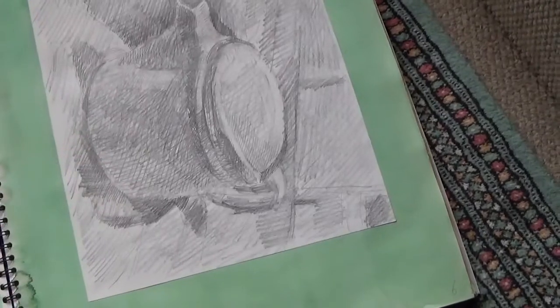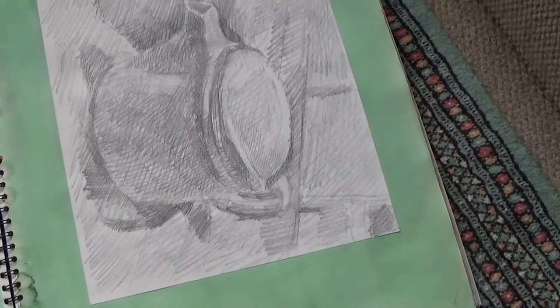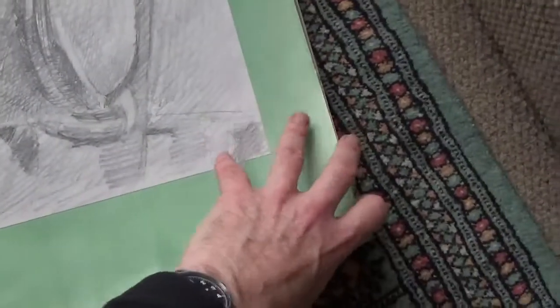Who knows? Is it the same one? Is it a development, or have I just done it? I need to address that. I need to think about that.